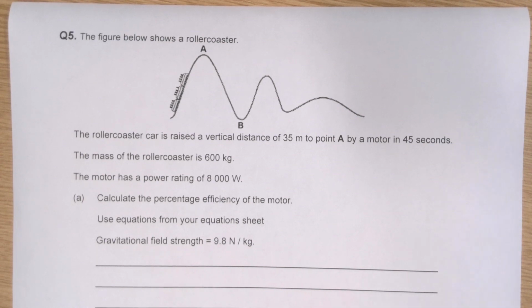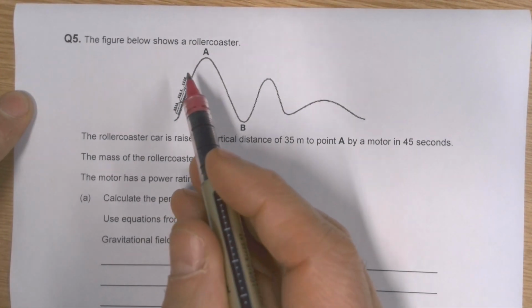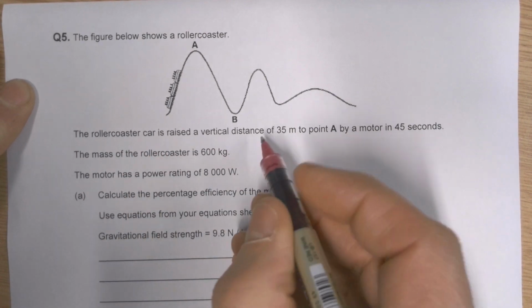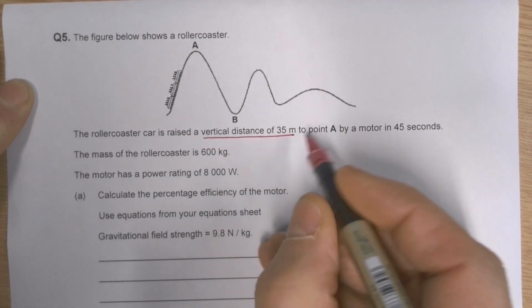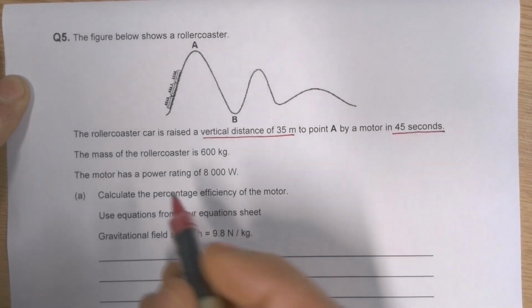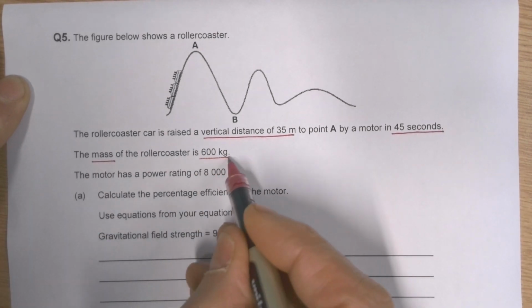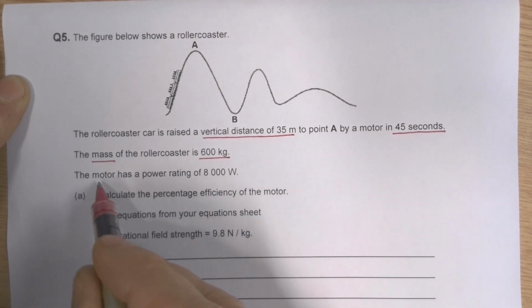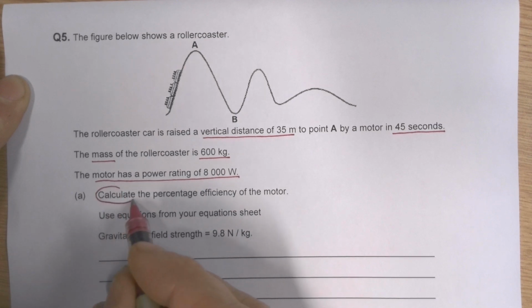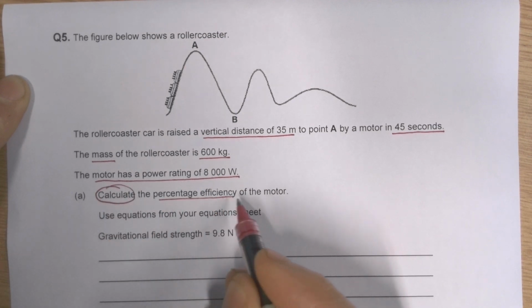Question 5a. The figure below shows a roller coaster. The roller coaster car is raised at a vertical distance of 35 metres to point A by a motor in 45 seconds. The mass of the roller coaster is 600 kilograms. The motor has a power rating of 8,000 watts. Calculate the percentage efficiency of the motor.